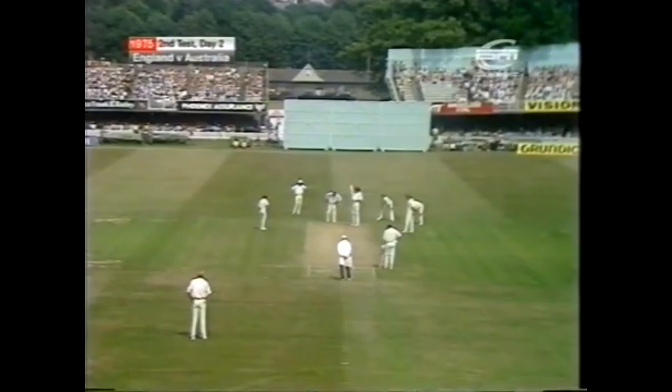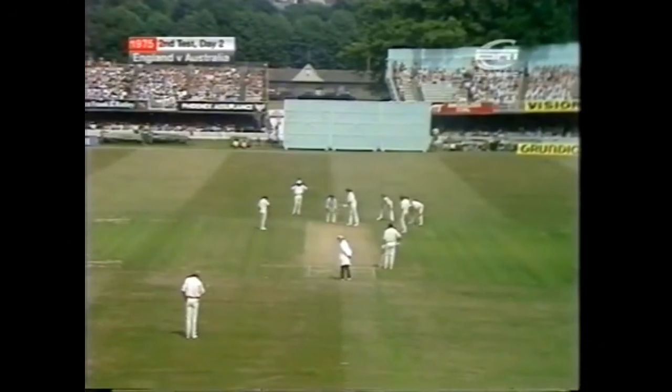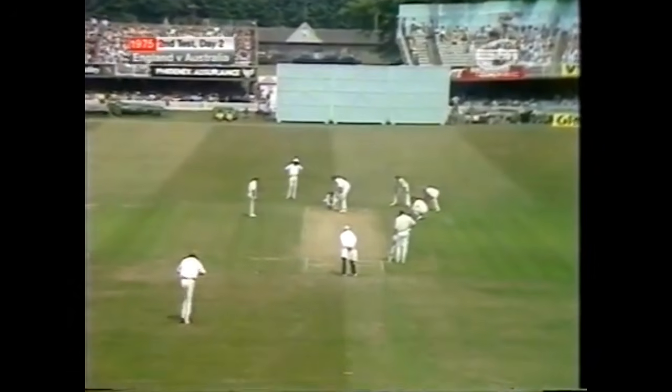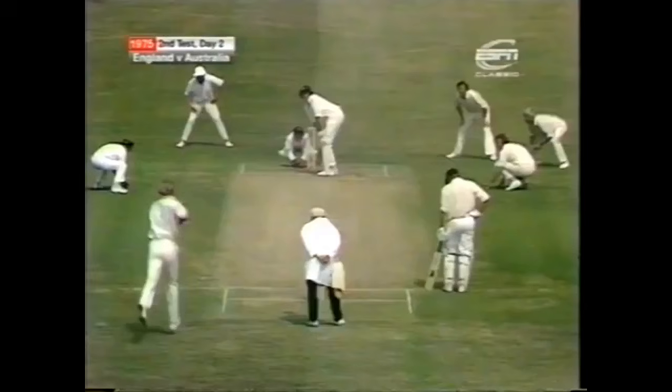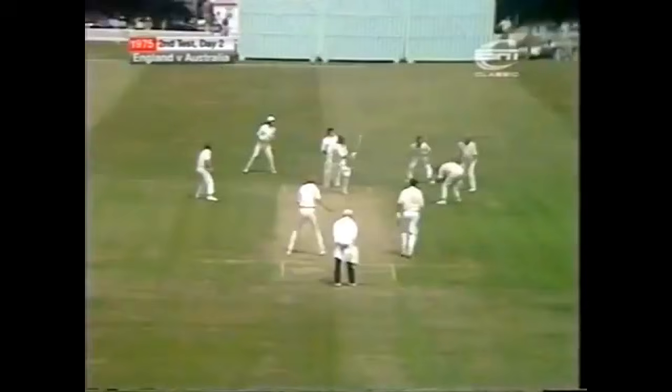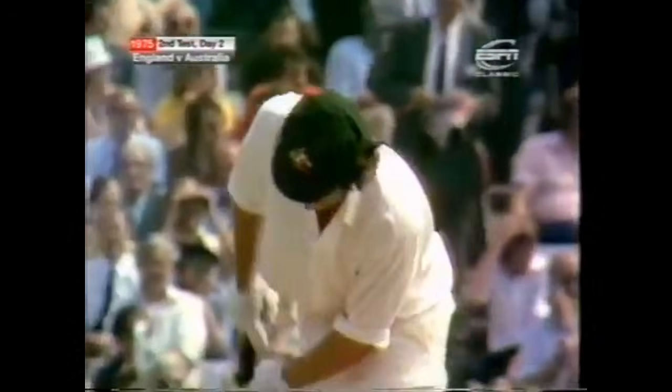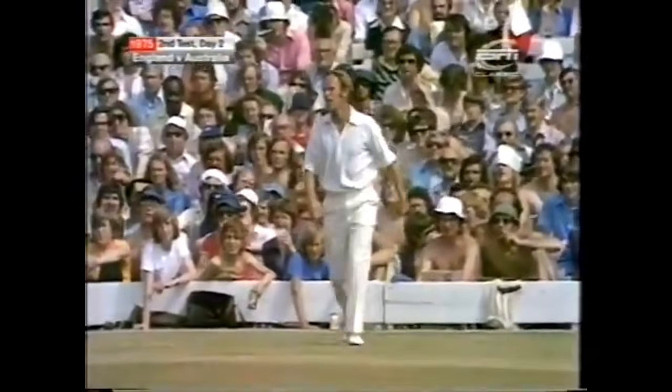And here is Tony Greig really applying the pressure. 3 short legs, silly point and a slip. And the batsman is Max Walker, who's made a single. Max Walker going for the big one and achieving it. Nice stroke off the back foot. My word, this outfield is fast. Derek Underwood picking that up just short of the boundary. They've got 3.